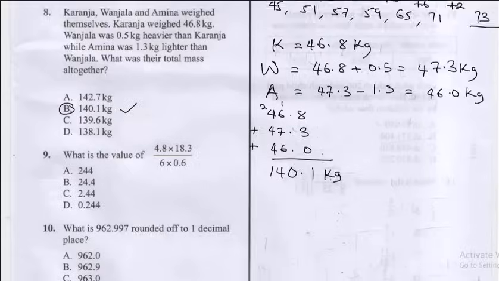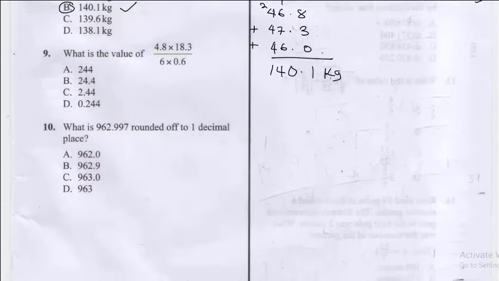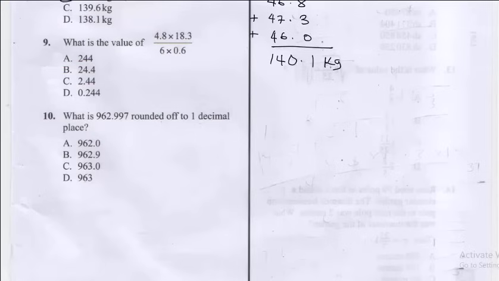So having said that, the next question says, what is the value of 4.8 times 18.3 divided by 6 times 0.6? So this is going to be 4.8 times 18.3 all divided by 6 times 0.6. The best way to do this is to take out the decimal place. So we're going to move our decimal place. This will be 48, and this will be 183.